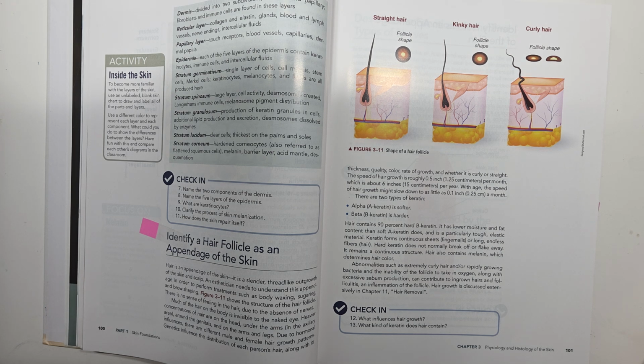There is no sense of feeling in the hair due to the absence of nerves. Much of the hair on the body is invisible to the naked eye. Heavier concentrations of hair are on the head, under the arms, in the axillary area, around the genitals, and on the arms and legs. Due to hormonal influences, there are different male and female hair growth patterns. Genetics influence the distribution of each person's hair, along with its thickness, quality, color, and rate of growth, and whether it is curly or straight.